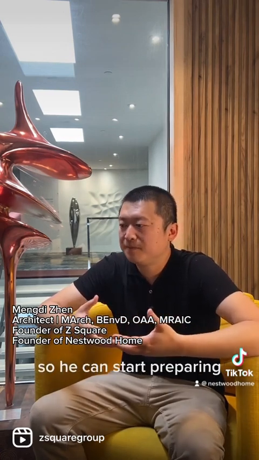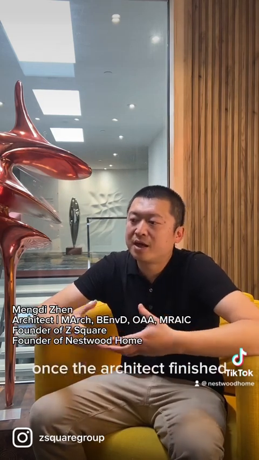And once it's finalized, the architect can start preparing the building permit. Once the architect finishes the architectural drawings, he needs to distribute them to other engineers to prepare their drawings, for example structure and HVAC. And then after that, they submit the building permit. Usually for the building permit, you wait around 2 months in Ontario, on average. So the total time is around 6 or 7 months, okay?